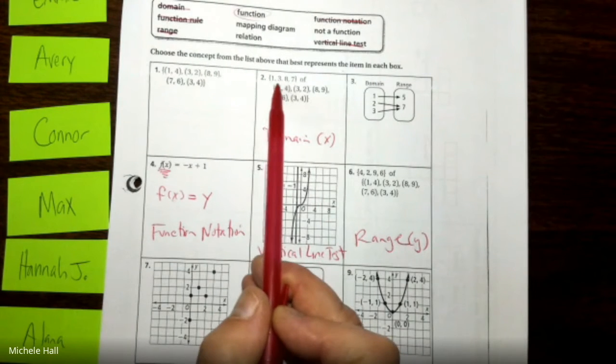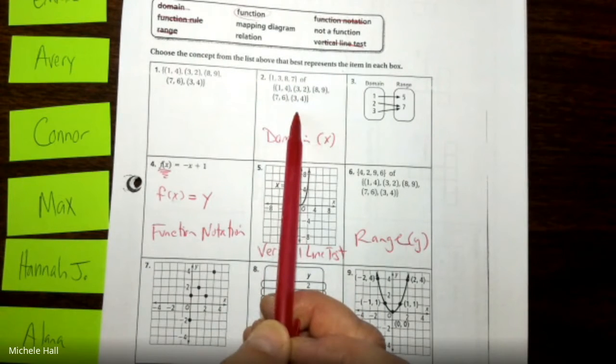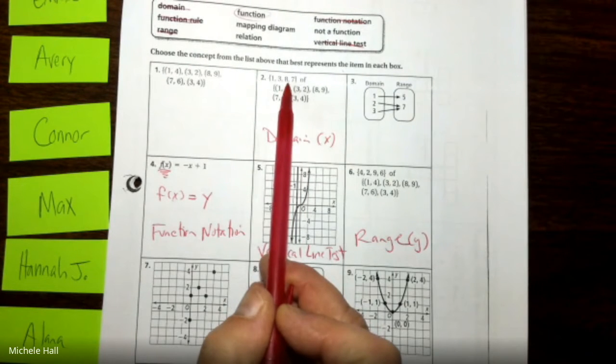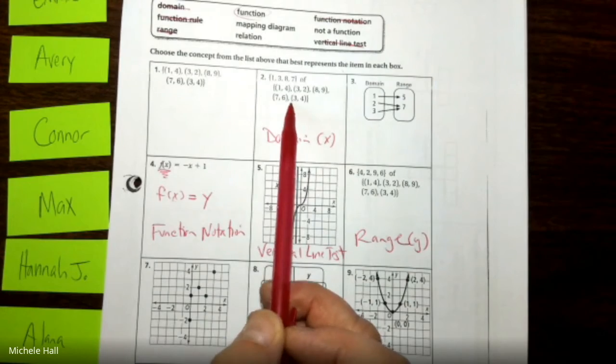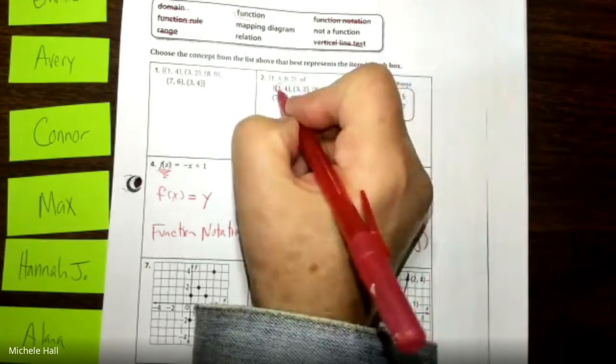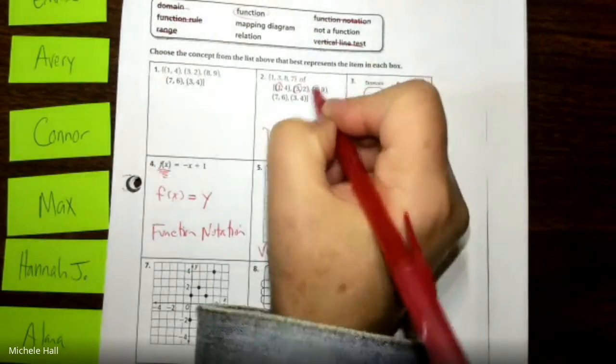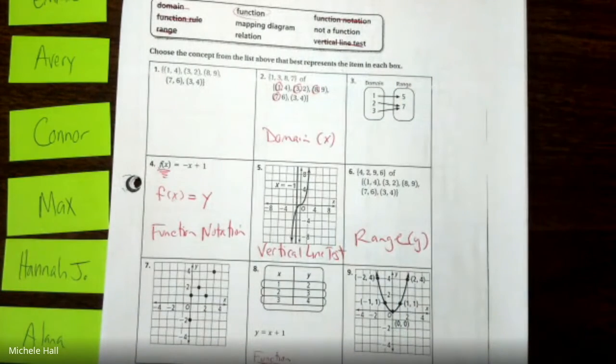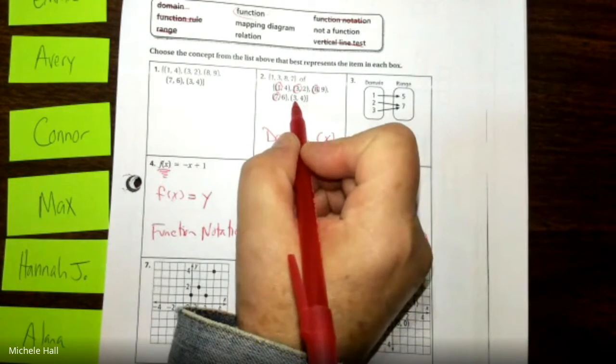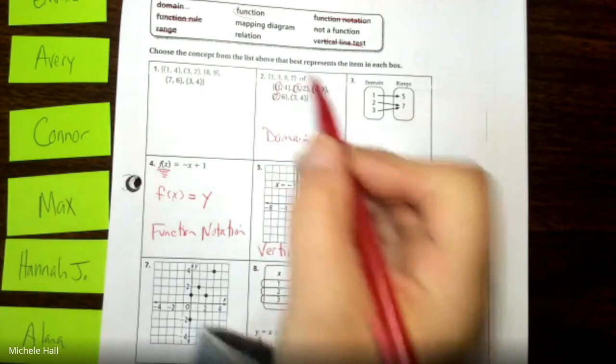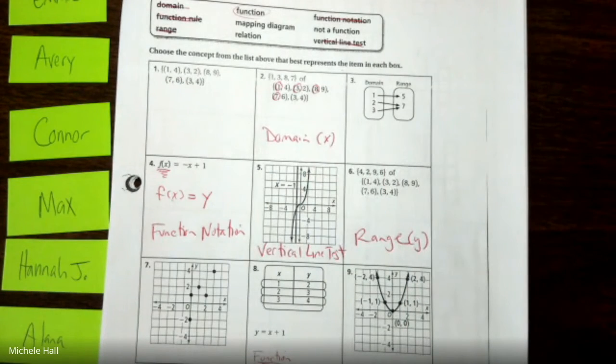So if I look at the set, 1, 3, 8, 7 is a part of the first set. Yep, it's part of the set, and it's the x values in that set. Notice how they didn't put repeating values in there. There was another 3, but they've already said that the 3 was in the domain, so you don't have to say it twice.